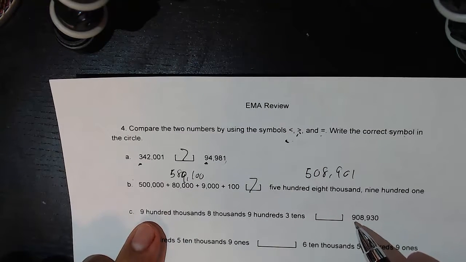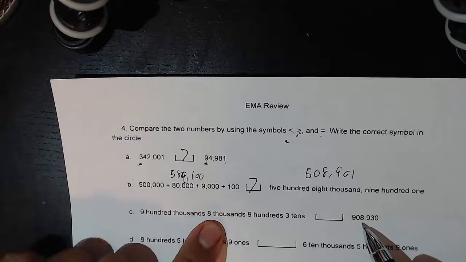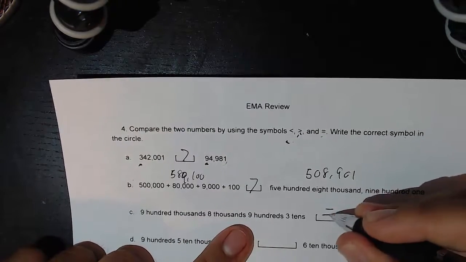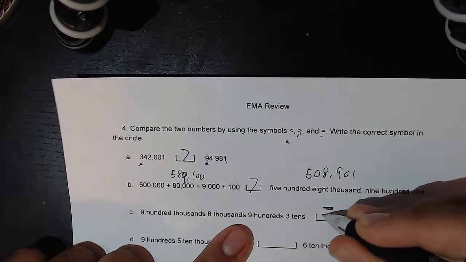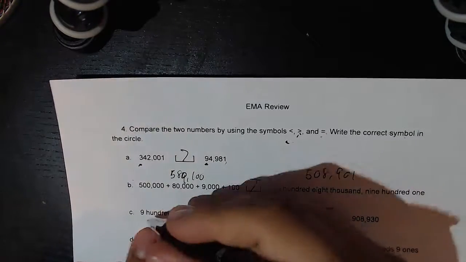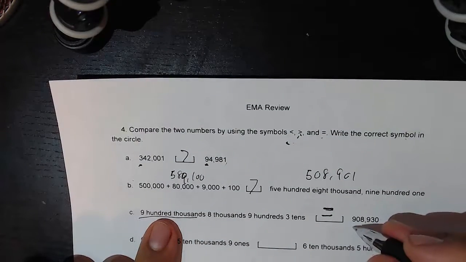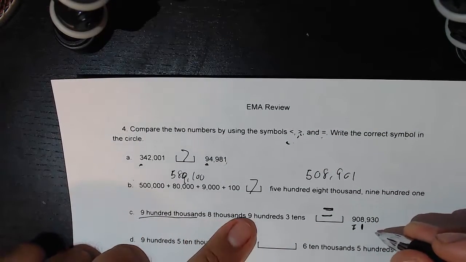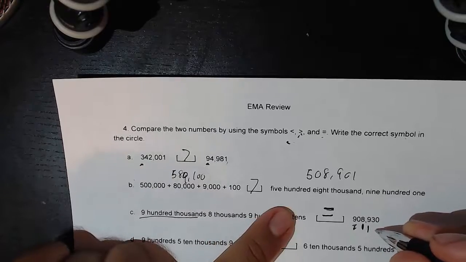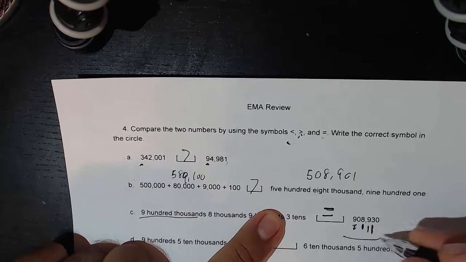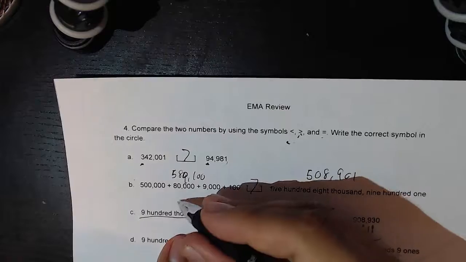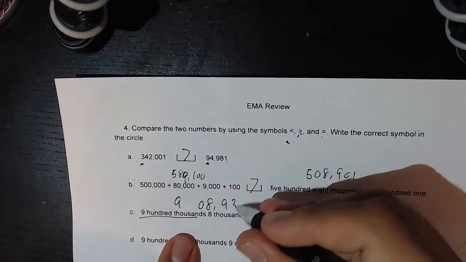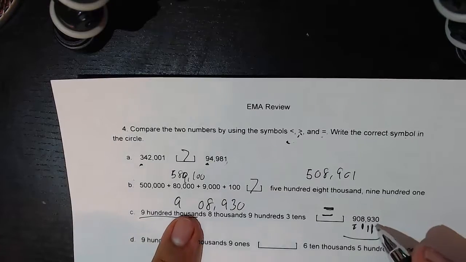900,000, there's a 900,000 there. 8,000, there's an 8,000 there. 900s and 3 10s and 0 1s. That means these are equal. Watch right here. 900,000s, there's a 900,000 there. 8,000s, there's an 8,000 right there. 900s, here it is. And a 3 10s there, right there. Wow, these would be the same. It'll be 908,930. They're the exact same number.